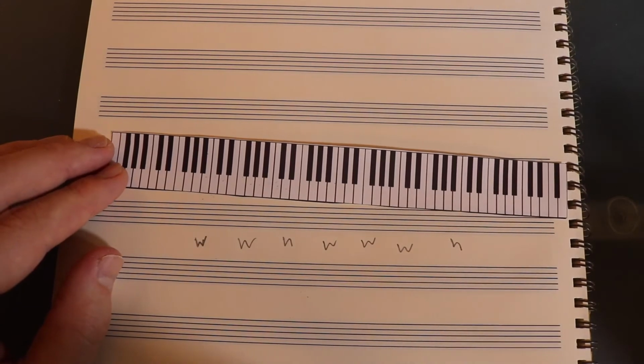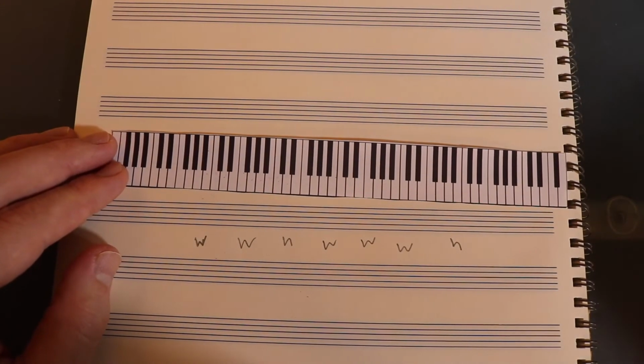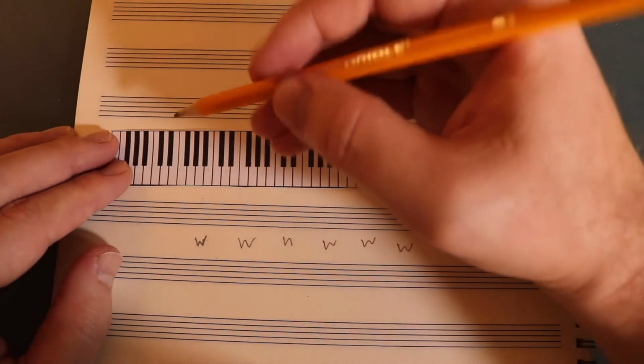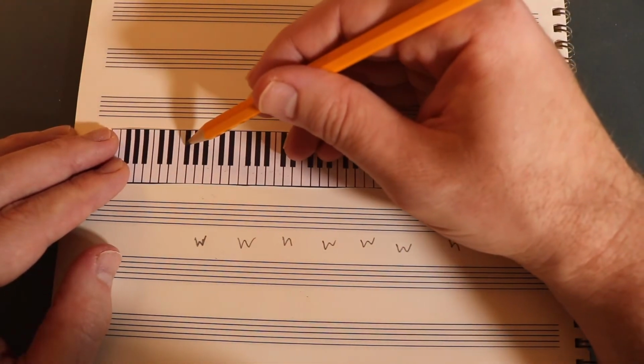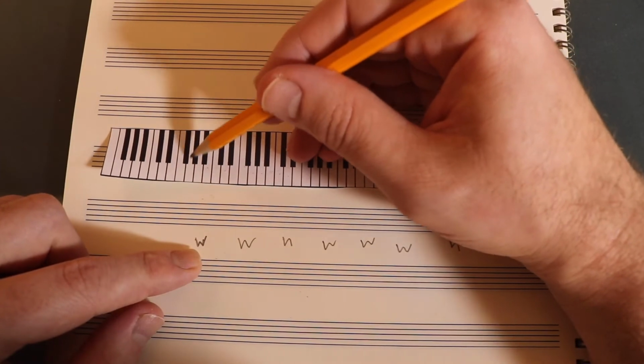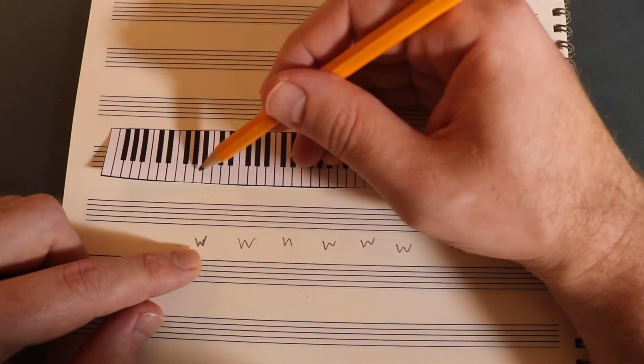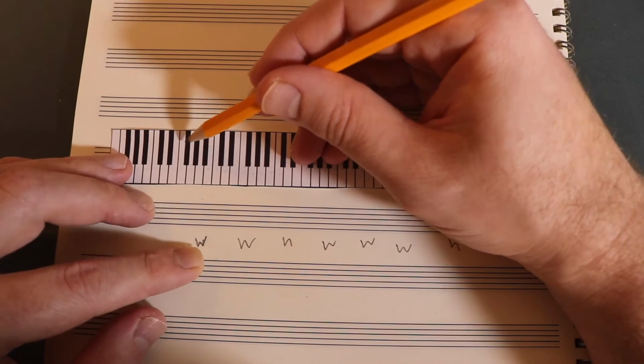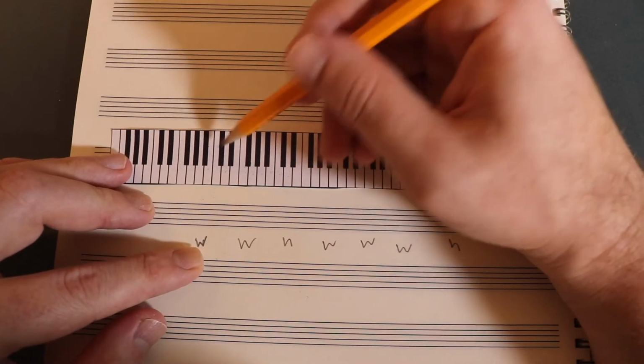Let's try another one. How about, let's try something a little bit trickier. Let's do F sharp major. Let's try that. So here's F sharp, going up a whole step. Okay, now is this G sharp or is it A flat? Well, I said that all sharp keys have to keep using sharps, right?